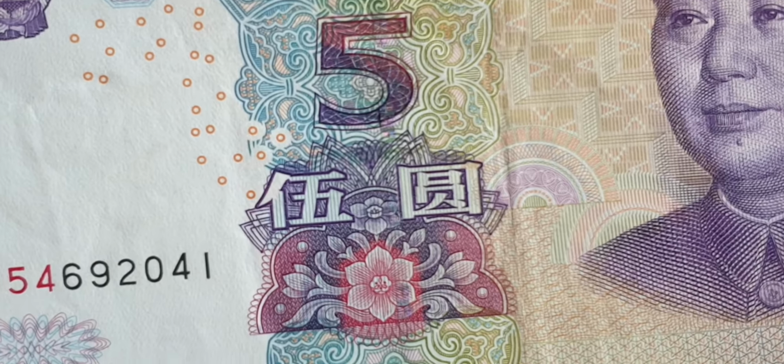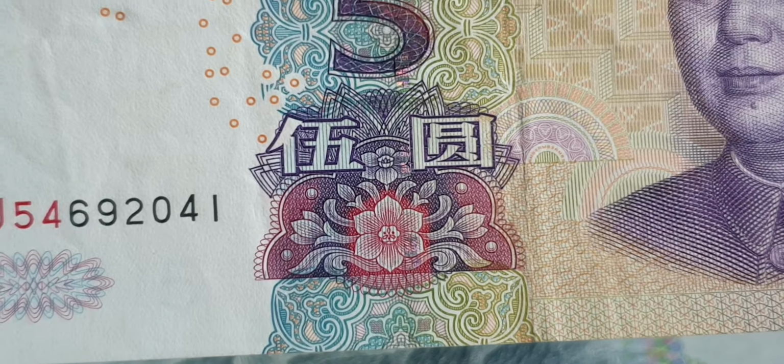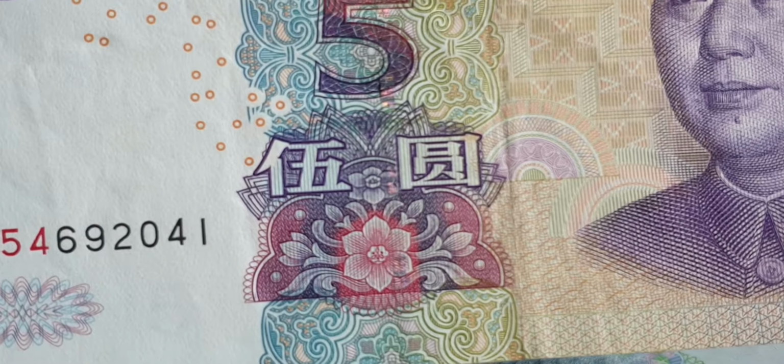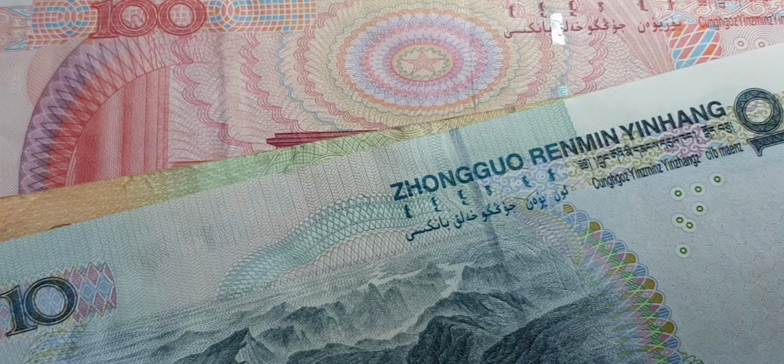Then on the 5 yuan we have our narcissus. It's a spring flowering perennial plant of the Amaryllis family. They include daffodil, narcissus, and jonquil. I don't even know if I said that right, because I just actually learned what it is. So it looks like a daffodil. We'll just go with daffodil, okay? So that's the type of flower it is.